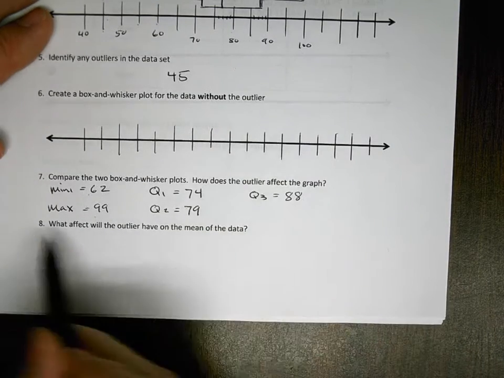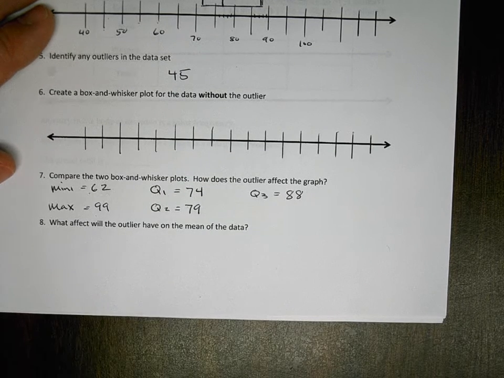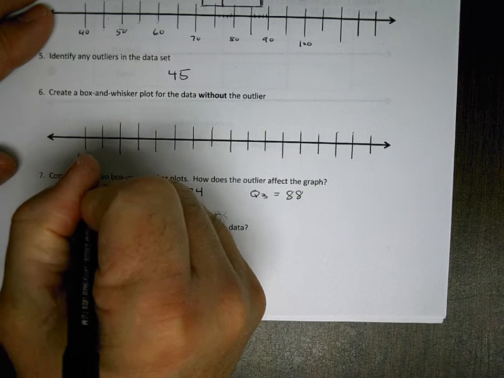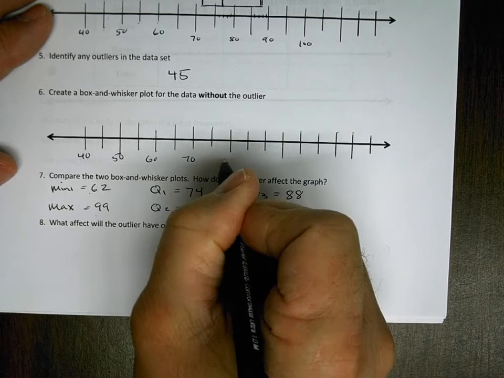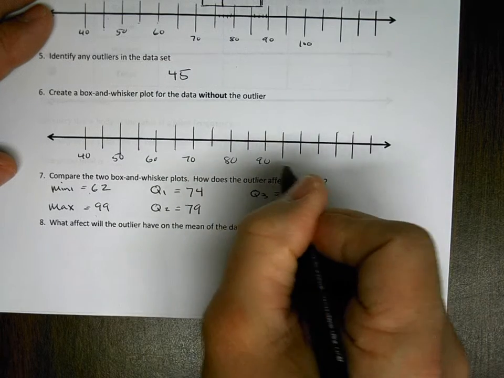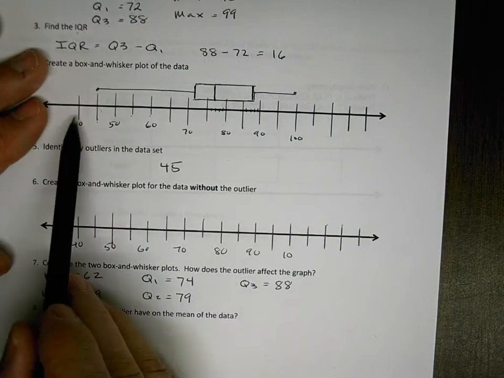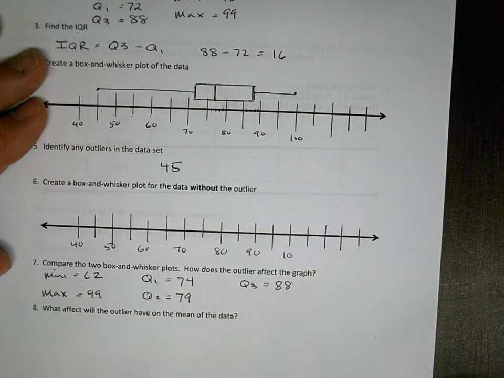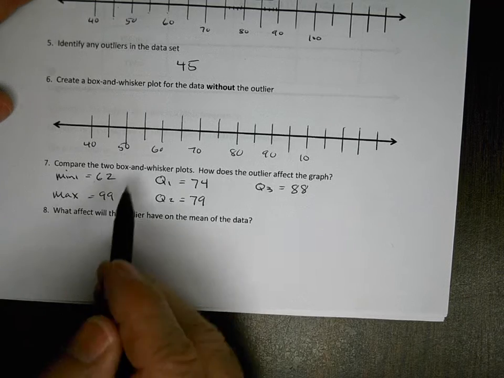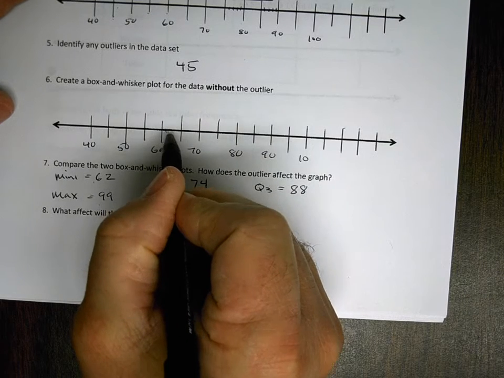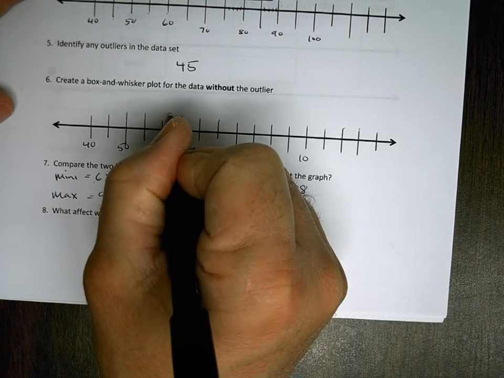All right, so now we have the 5 pieces of information we need to find our new box and whisker plot. So let's start by numbering 40, 50, 60, 70, 80, 90, 100. And I purposely matched up all of my spaces here. I made them the same. So let's go ahead and make our box and whisker plot. First, our minimum at 62, which would be, let's say, 1, 2, 3, 4. So right about here is 62.